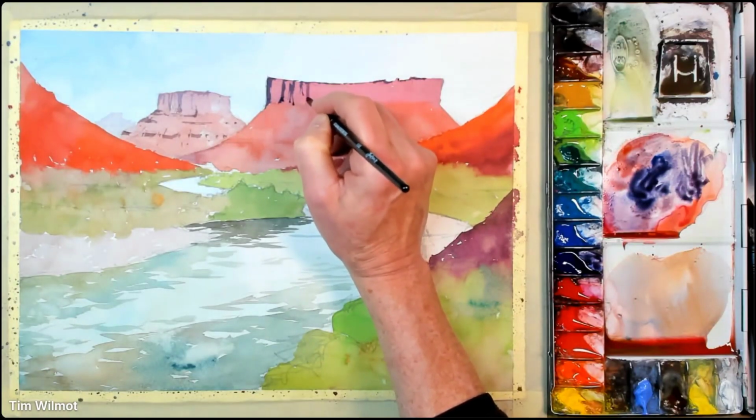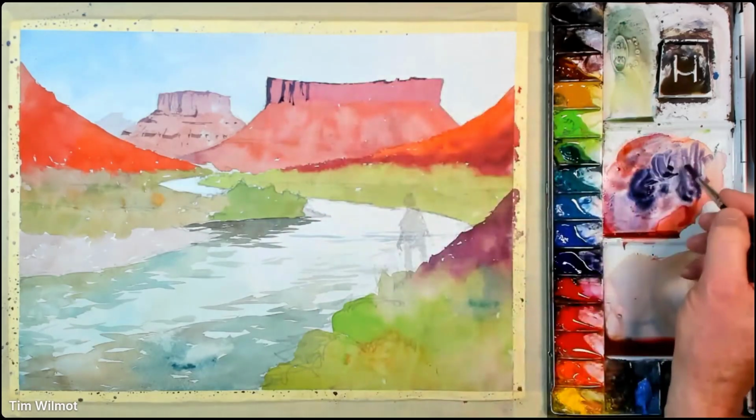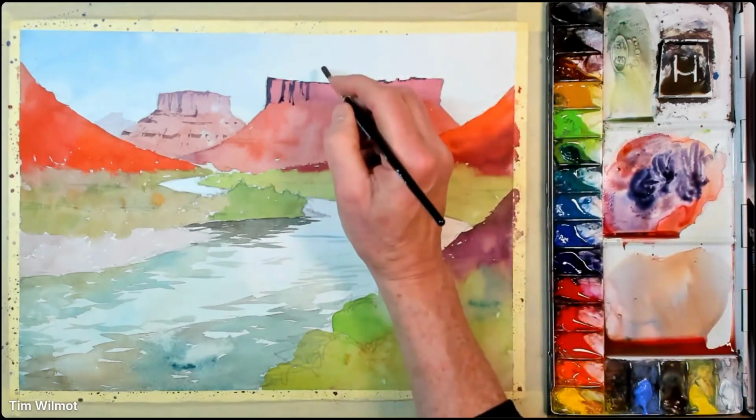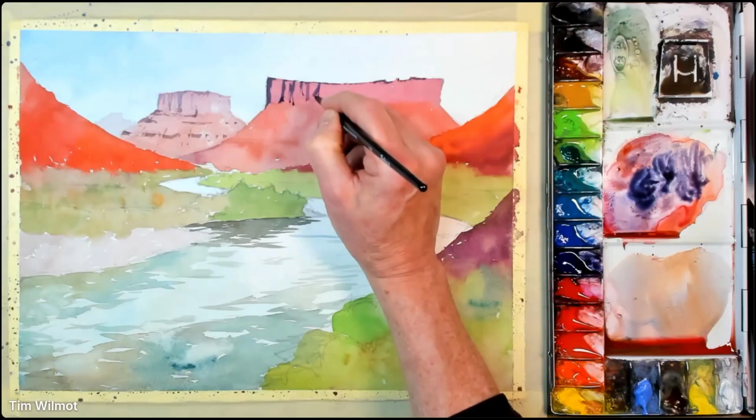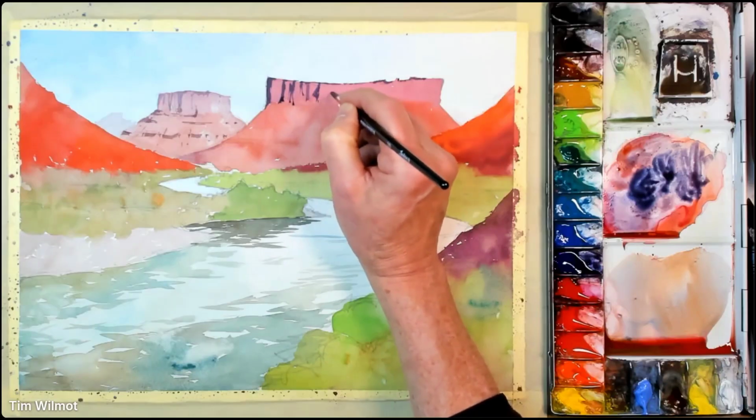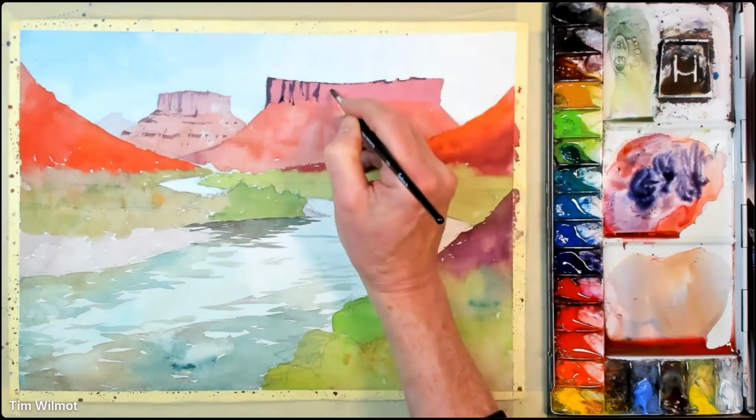Nice and vertical with these marks. But in places, just a little bit more of a shadow, like a car shadow going out across the rest of the scarp.